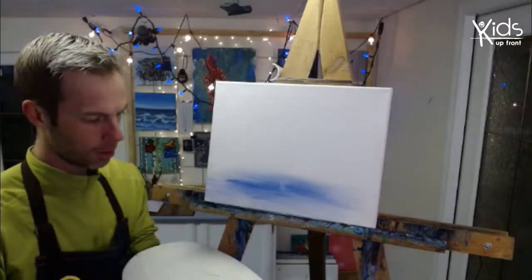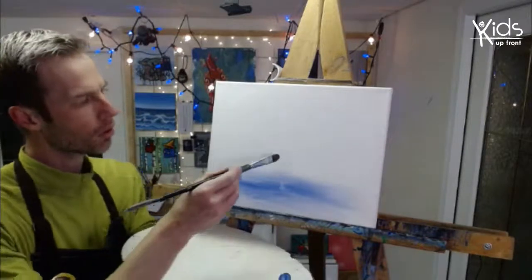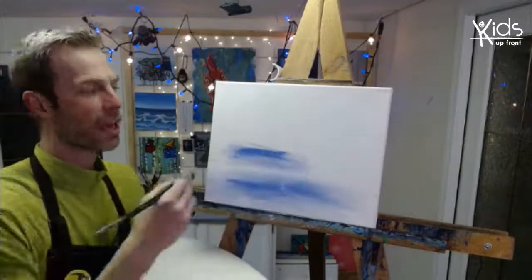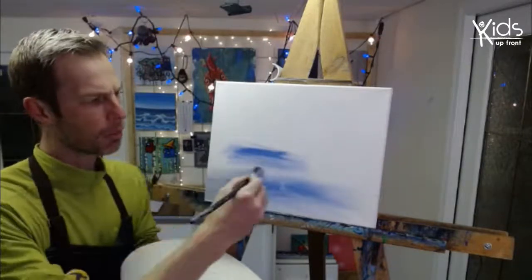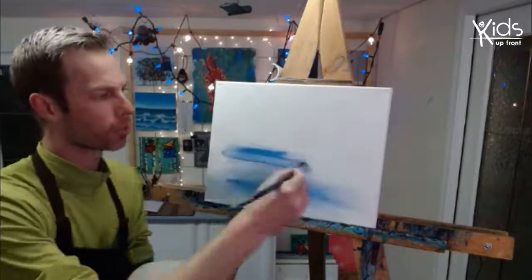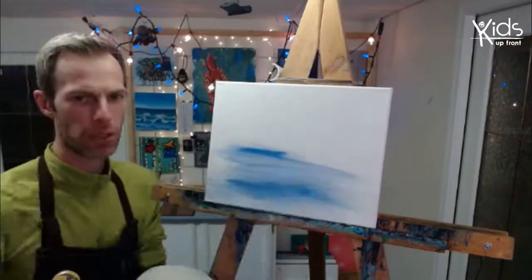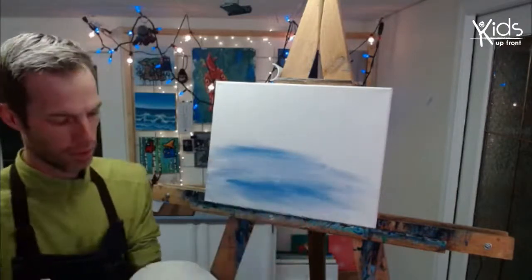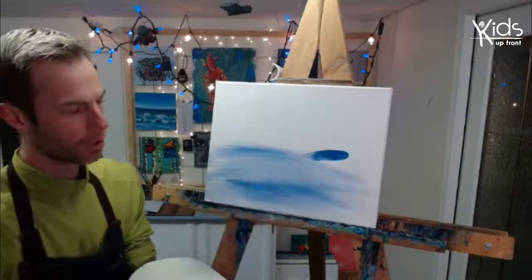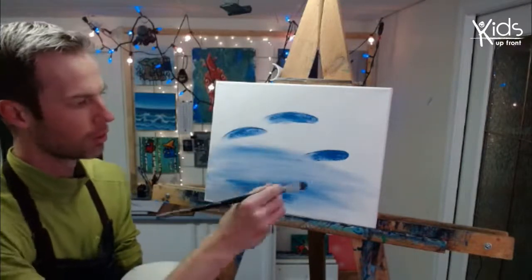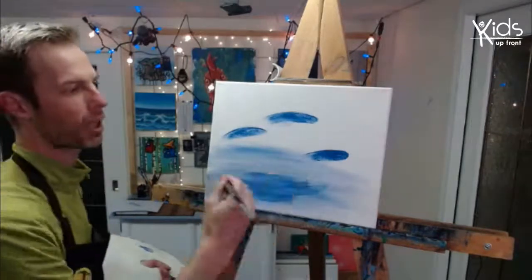A little more blue. Put another swipe on there. Spread it around. If it's not spreading, maybe your canvas is too dry. Get a little more water on your brush. And there, look at that. Now it's starting to spread again. That's what I want. Right? Nice and soft. A couple little spots of blue here. There we go. That's enough paint.